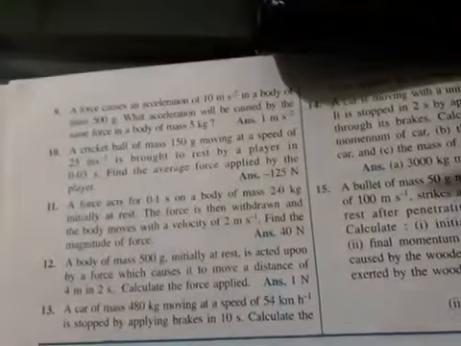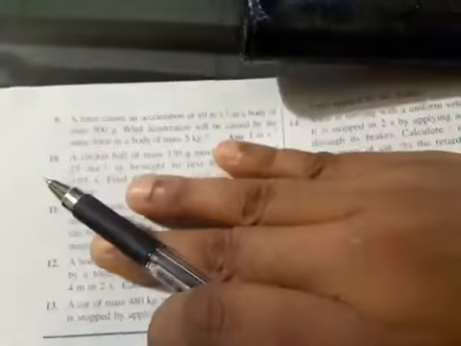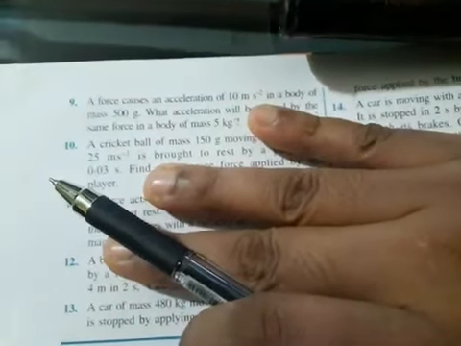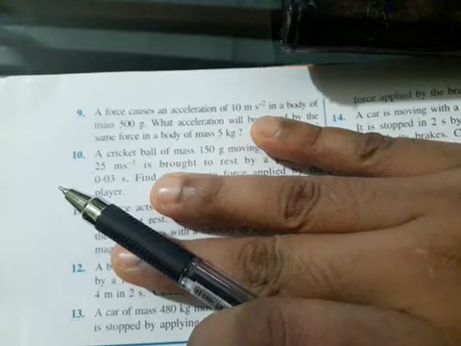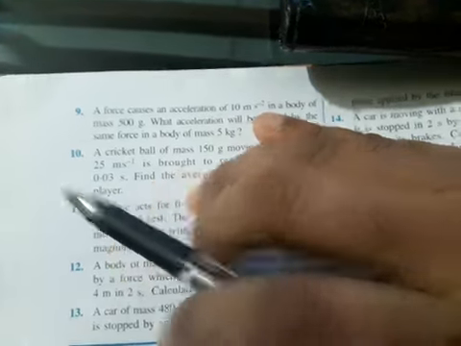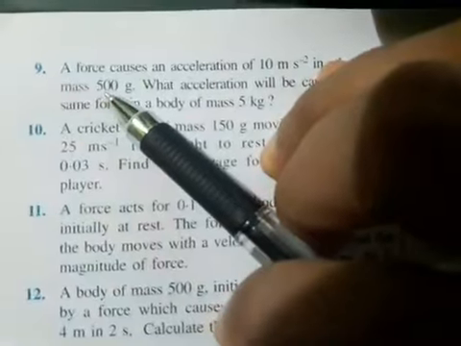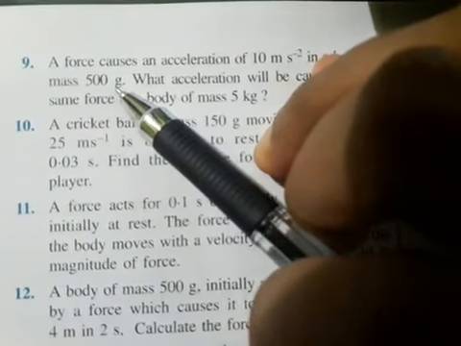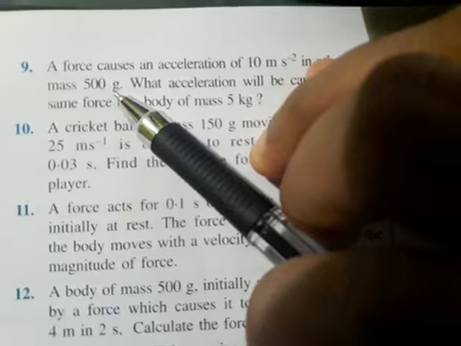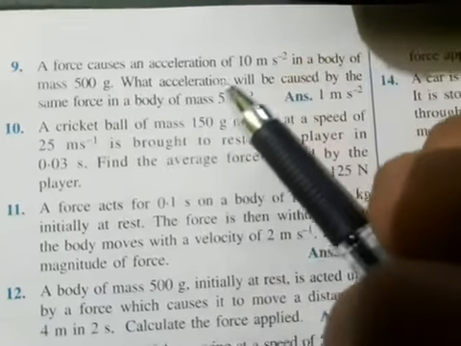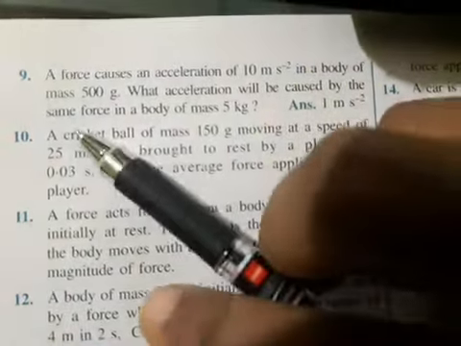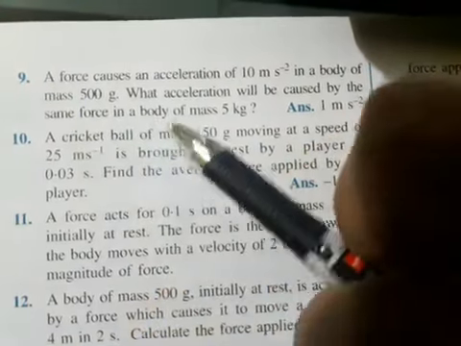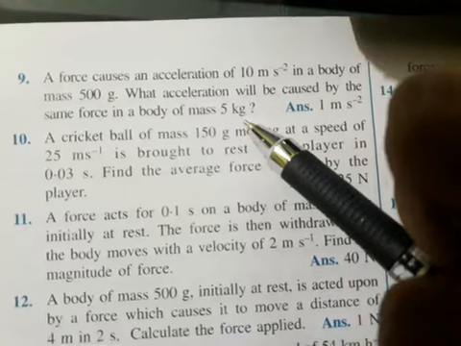Our question number 9 is, a force causes an acceleration of 10 meter per second square, so that is my a value, in a body of mass 500 gram. Okay, so mass value is given as 500 grams. You can see that it is a CGS unit. You have to convert it to SI unit. Okay, so it will be 0.5 kg. What acceleration will be caused by the same force in a body of mass 5 kg?